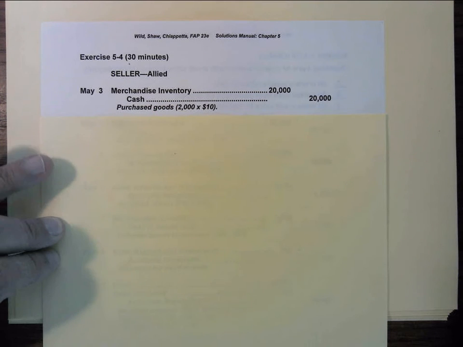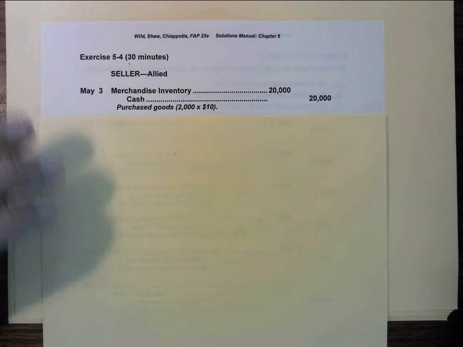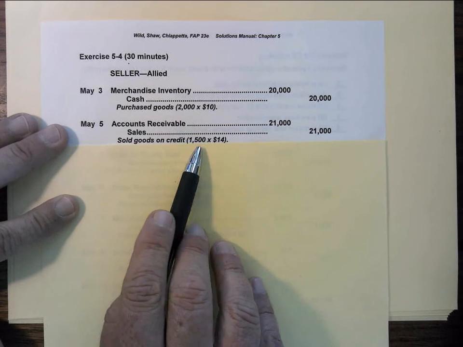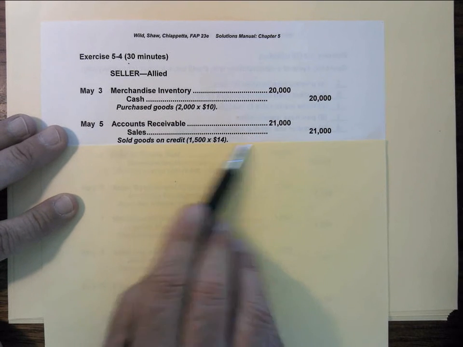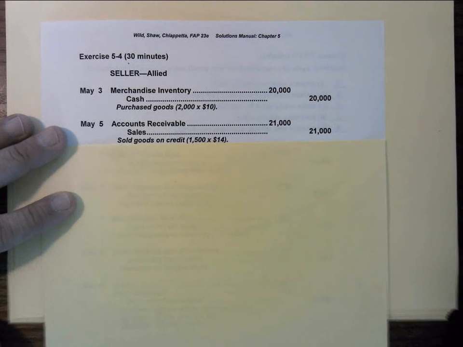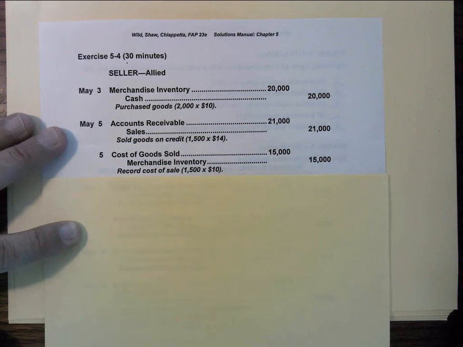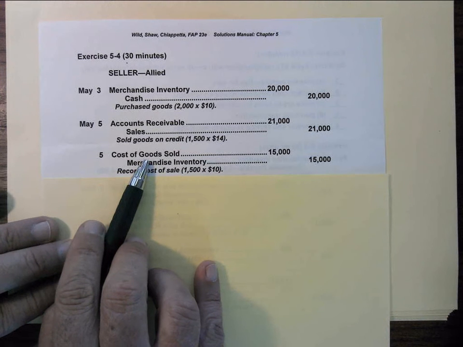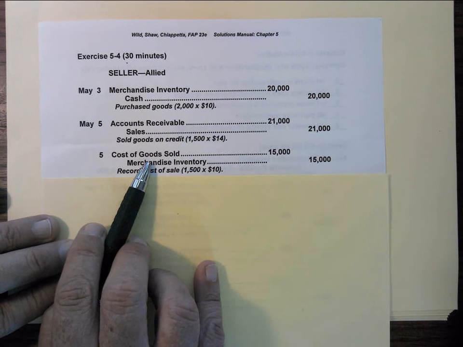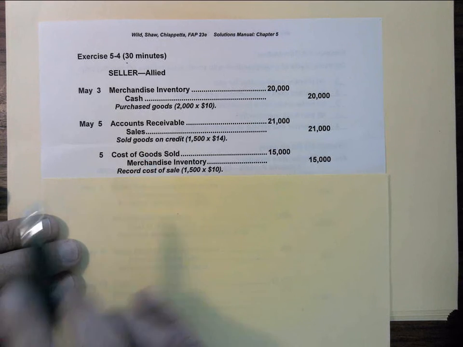We're offering them a discount of 2% if they pay within 10 days, but we're using the gross method, so we just do accounts receivable and sales, 1,500 units times $14 for the $21,000 in the sale. But I'm not done yet, right? Because now I don't have those 1,500 units anymore. I sold them, right? So, in the cost of goods sold, we debit. Remember, this is our expense account that deals with inventory. We debit cost of goods sold to increase it, and we credit merchandise inventory to decrease it, right?